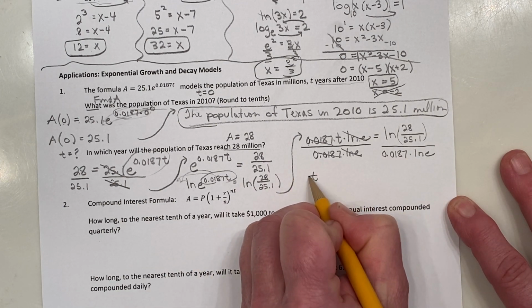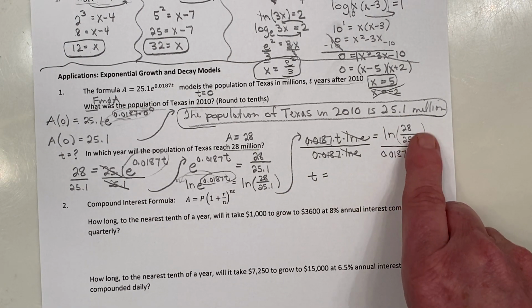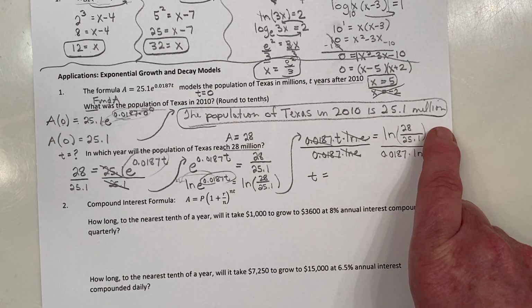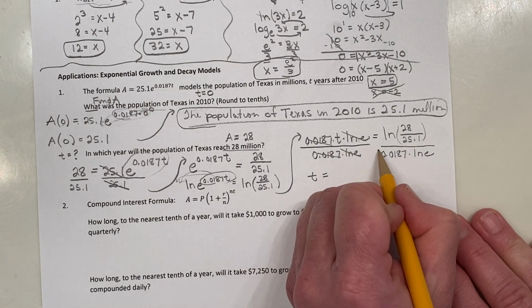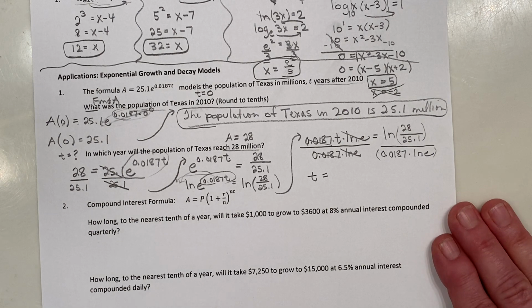I'm going to be left with t equals, okay, this is going to be very cumbersome. You might want to find this decimal value and then divide by. Make sure to put this in parentheses when you divide by the denominator. Okay, here's your target answer.